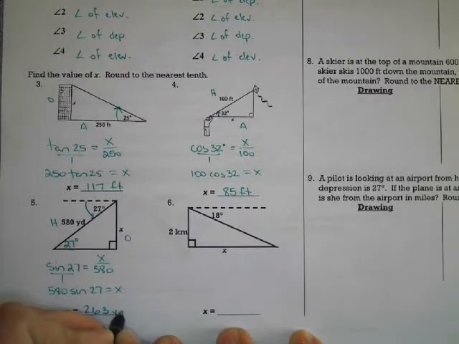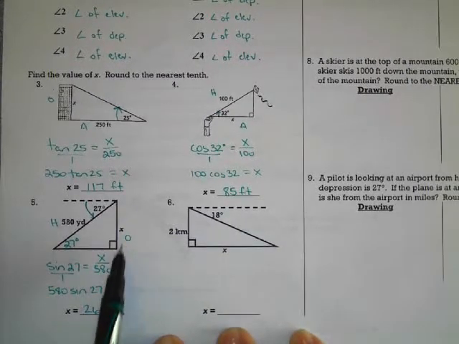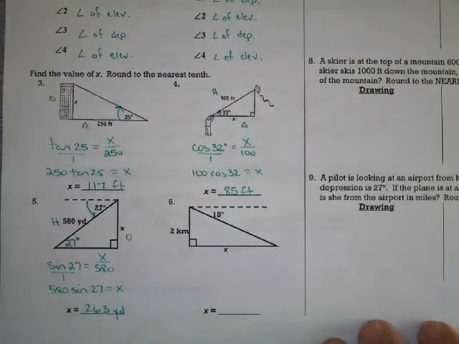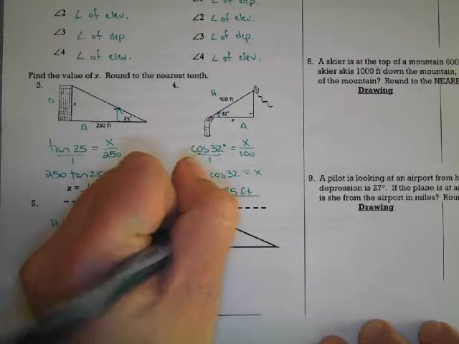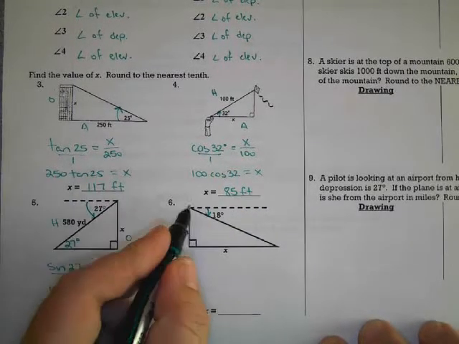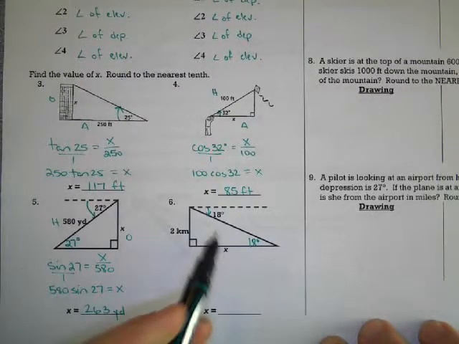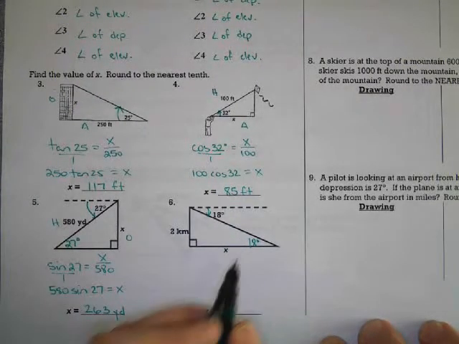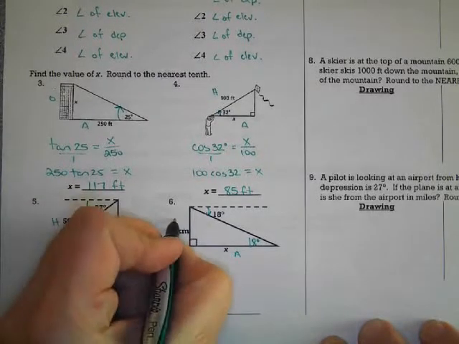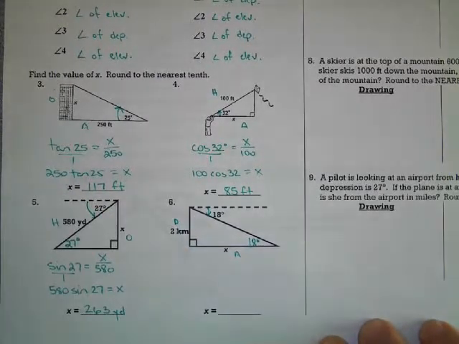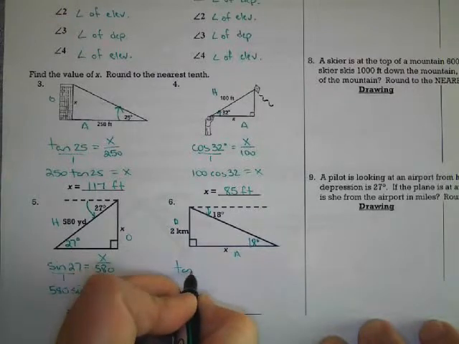So again, angle of depression. You can move that inside the triangle. Angle of depression and elevation are congruent. So we have adjacent and opposite. So tangent of 18 equals opposite over adjacent.